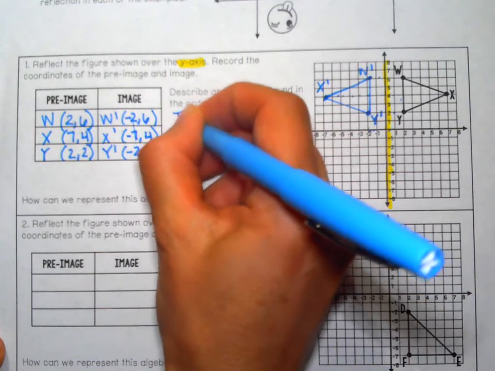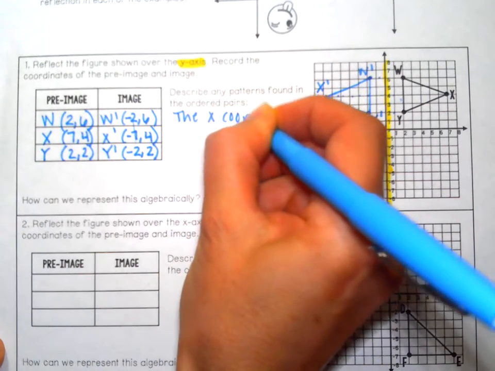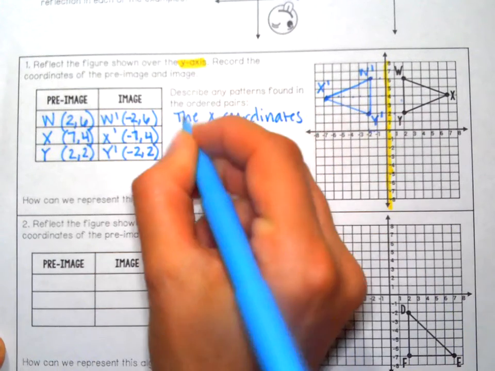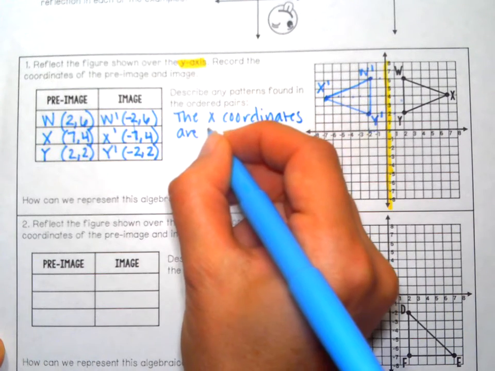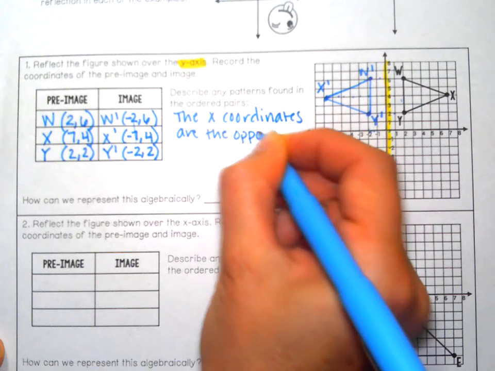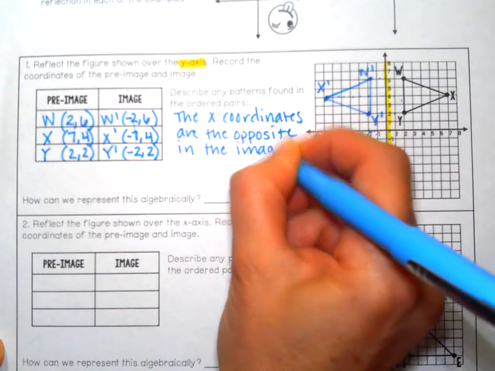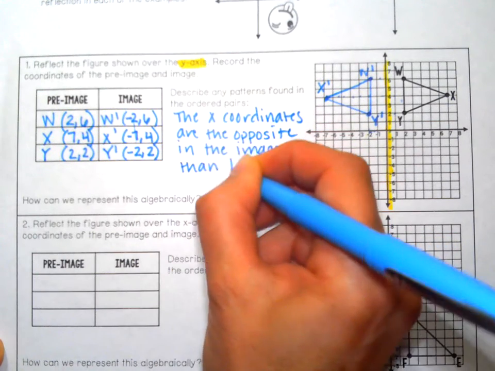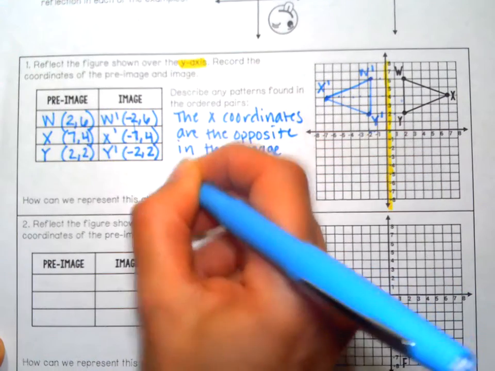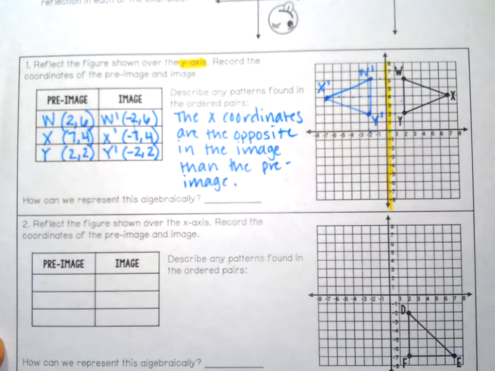So the x coordinates are the opposite in the image than the pre-image. Take a minute and think, why would that be? So the y coordinates stay the same, but the x coordinates change. Why would that be?